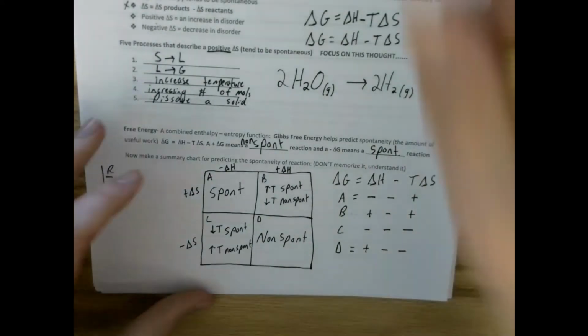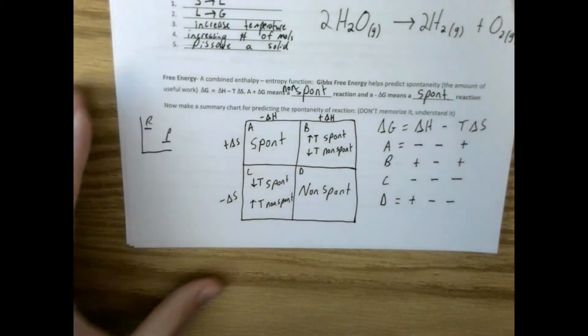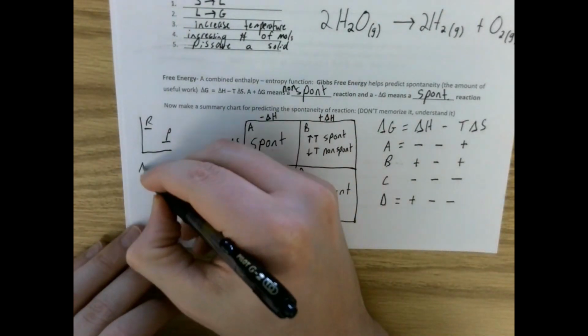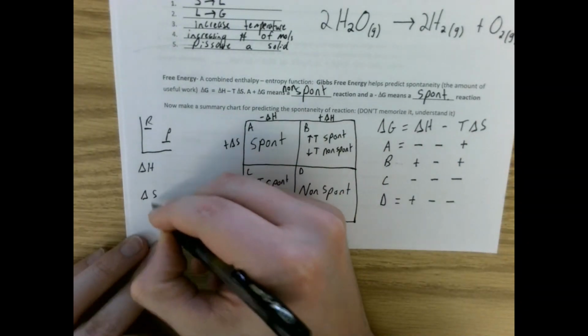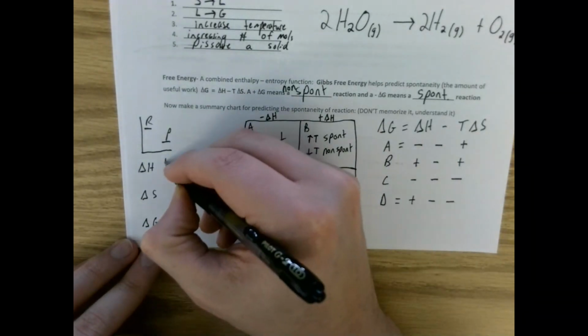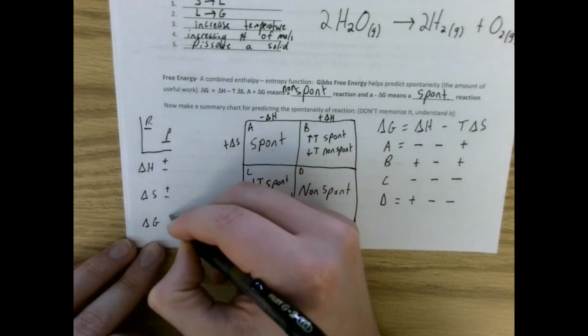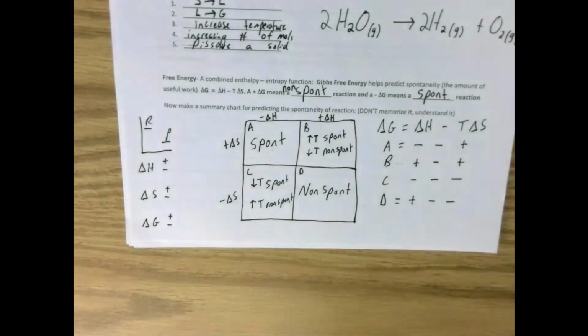So let's kind of summarize what we've learned. So a lot of symbols, all right? We got delta H, delta S, delta G. And there's a positive and negative option for all those. So let's talk about what those mean, just in one or two words. In one word, a positive delta H means what? Endothermic. Positive delta H is an endothermic reaction. What is a negative delta H? Exothermic. So in a few more words, negative delta H, energy released, positive delta H, energy absorbed.